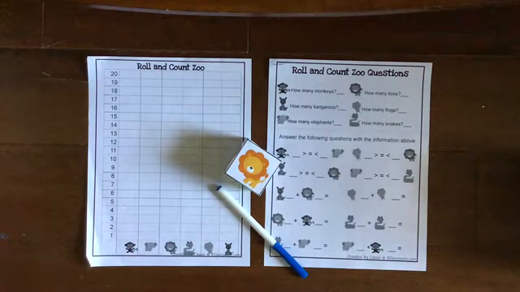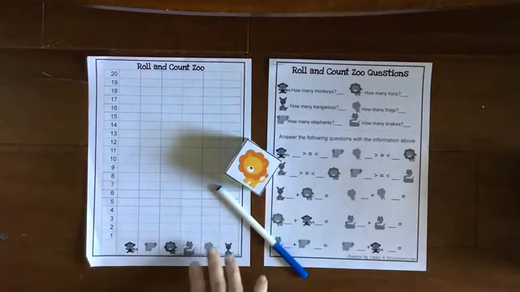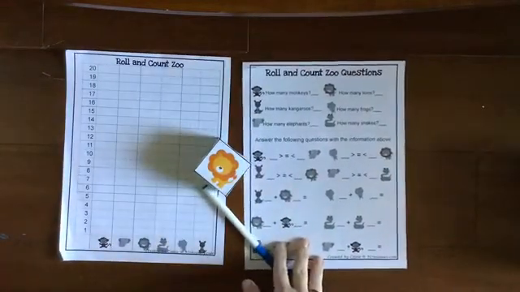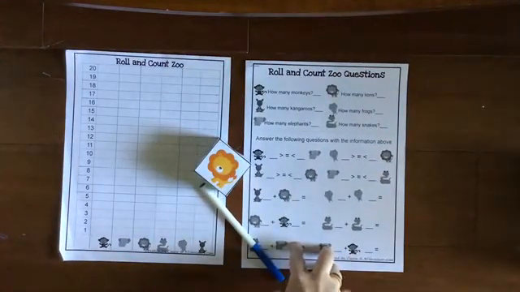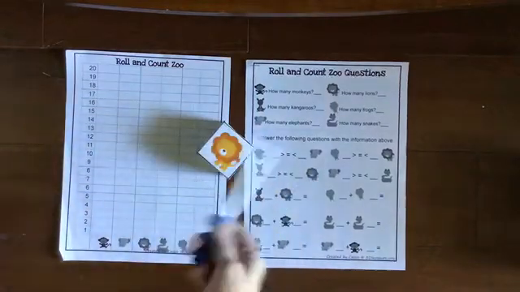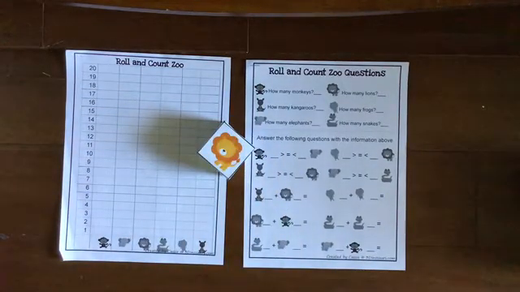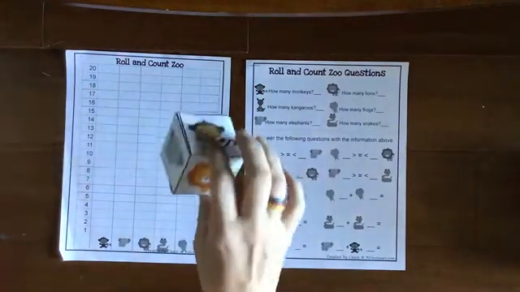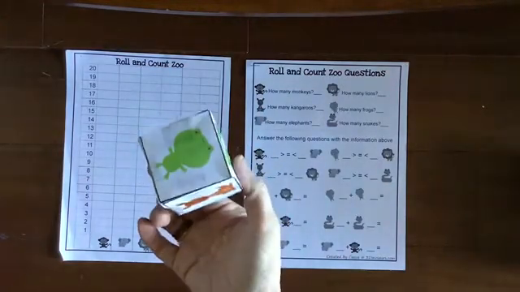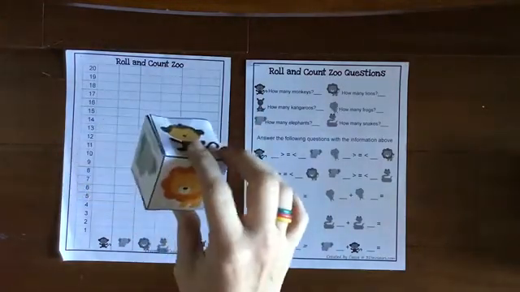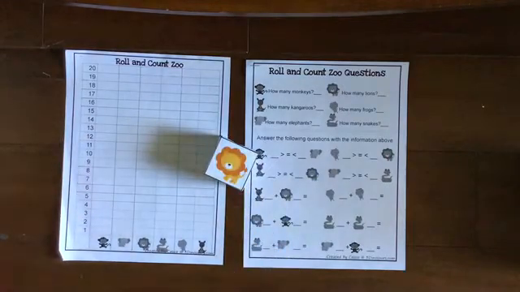For math today, you're going to be working on a roll and count. So these look very similar to the ones that we've done before. You're going to need your roll and count graph and your roll and count questions, your die, and a marker. So I went ahead and made mine. Just remember when you're making yours to fold on all the lines and then tape it together to make a cube, and that's going to be what we roll for our roll and count.